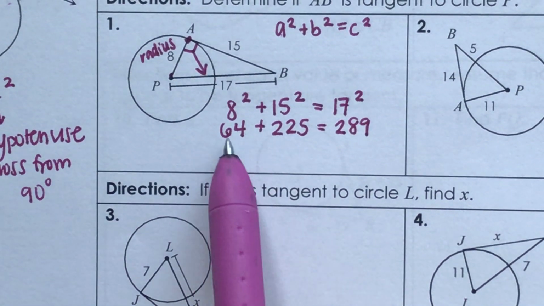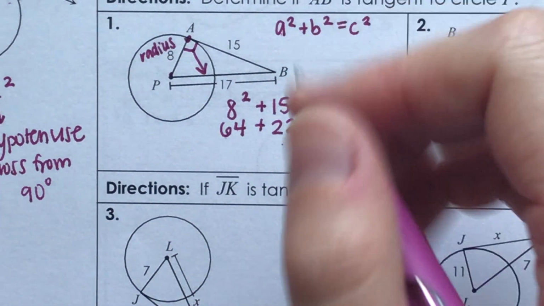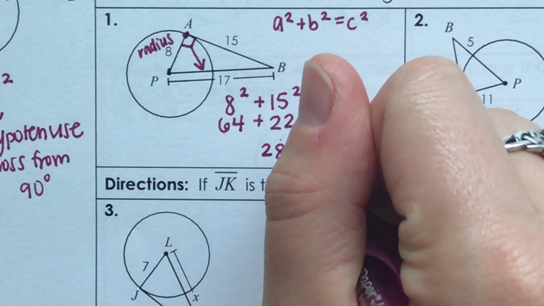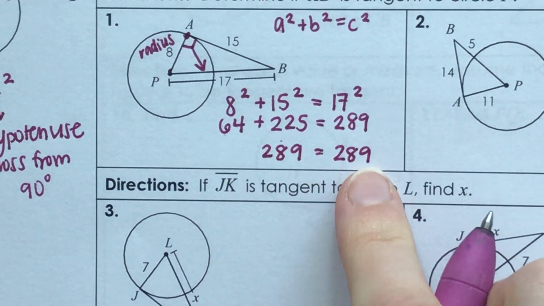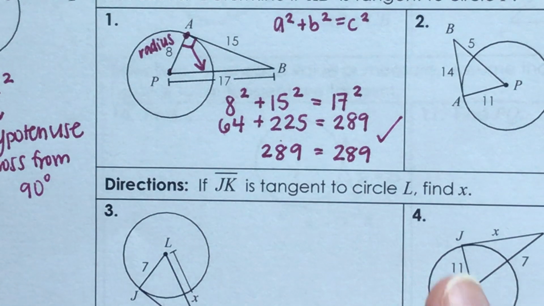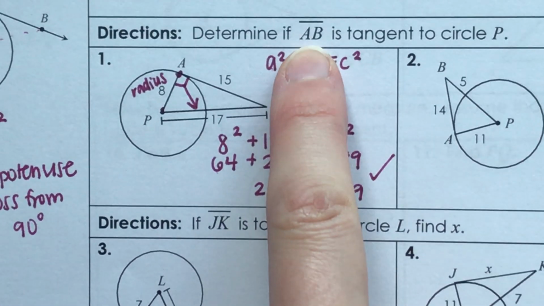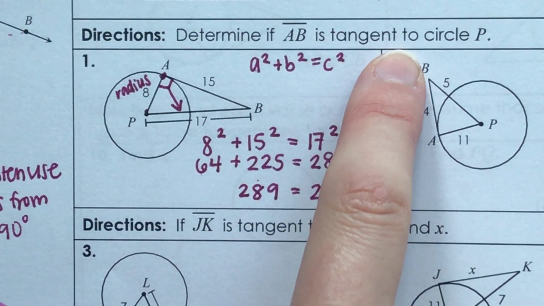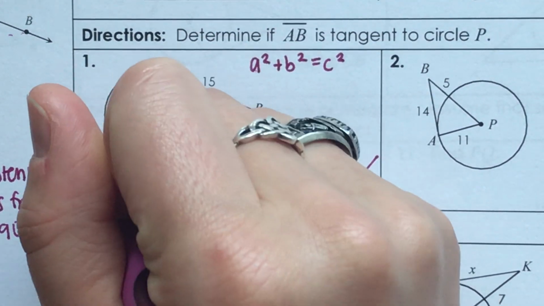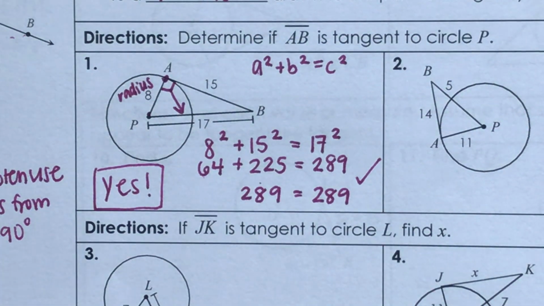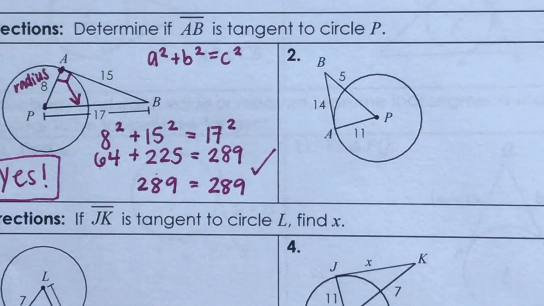If I add together 64 and 225, I get 289, and 289 is equal to 289. This is a true statement. So yes, line segment AB is tangent to circle P. So my answer here is yes. Okay, let's do another one just like it.